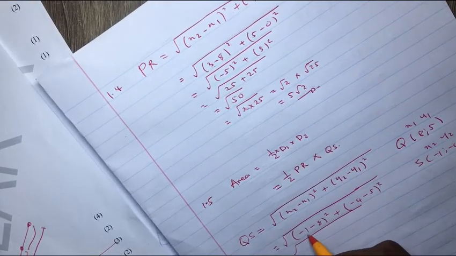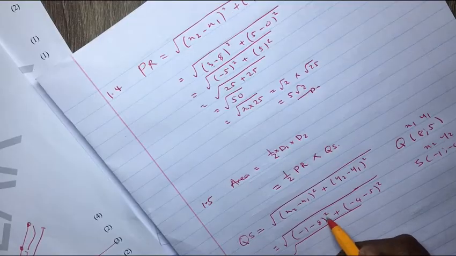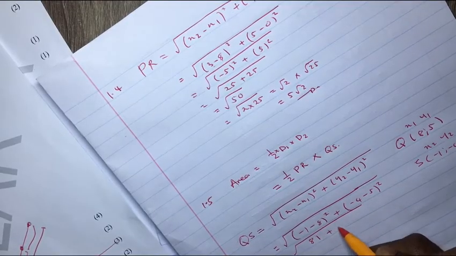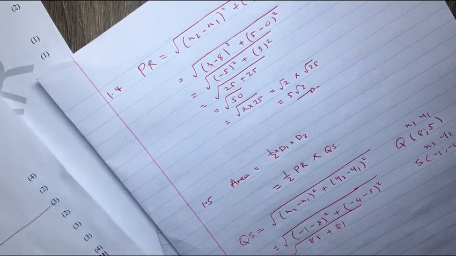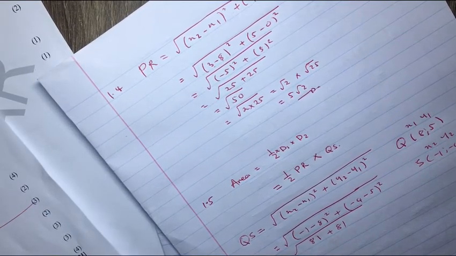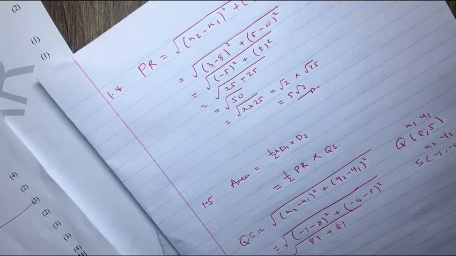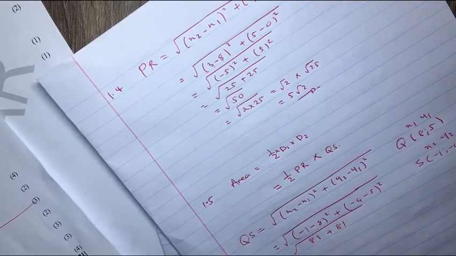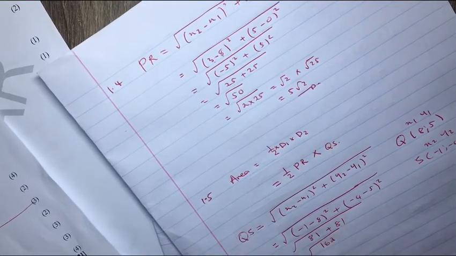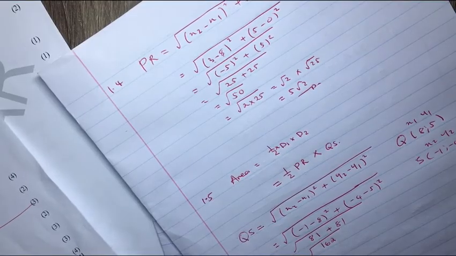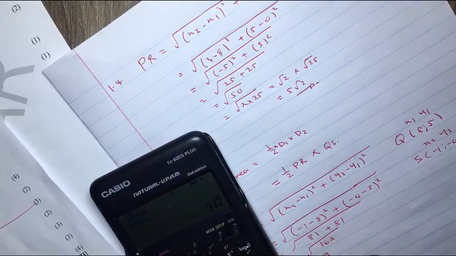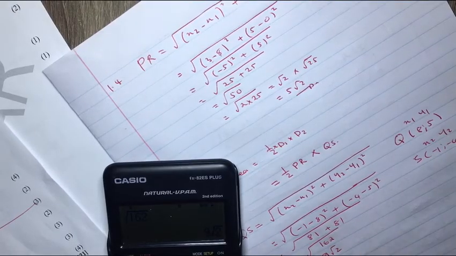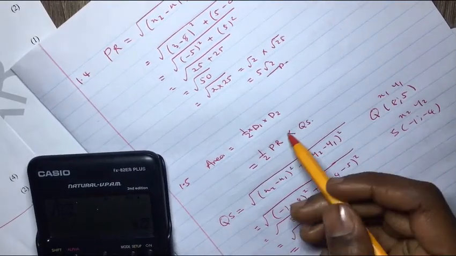I'll work it out. Minus 9 squared is 81 plus 81. 81 plus 81, is it 162? Yeah? 162 inside. And then square root of 162. You see, if you're not sure, just use a calculator. Don't be like a Hulk of maths. So you're just gonna multiply.